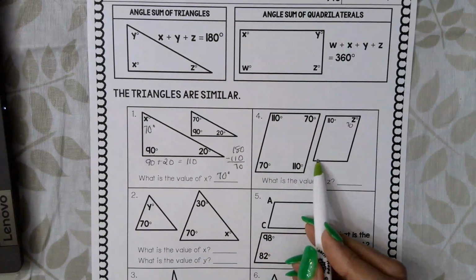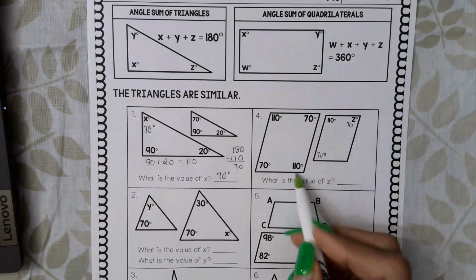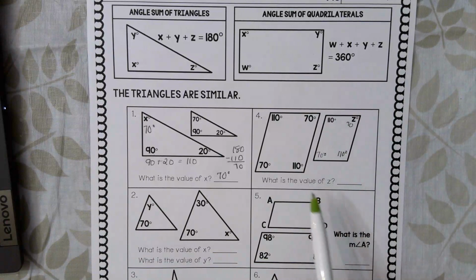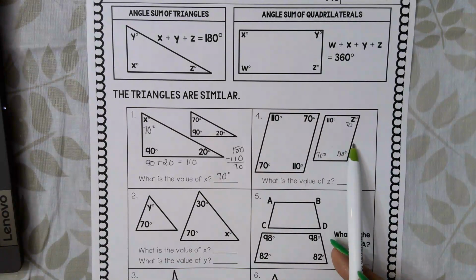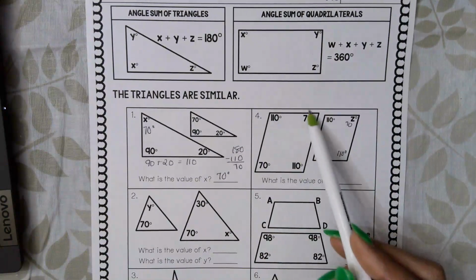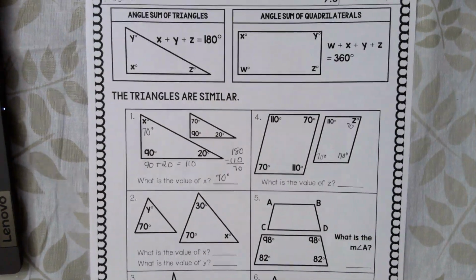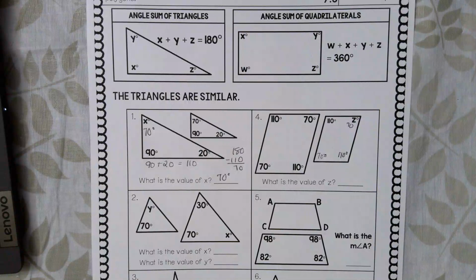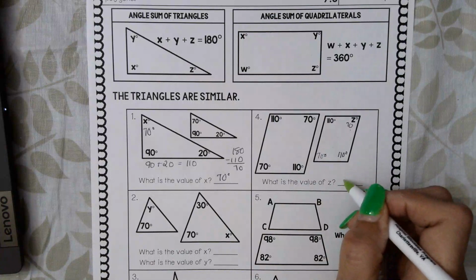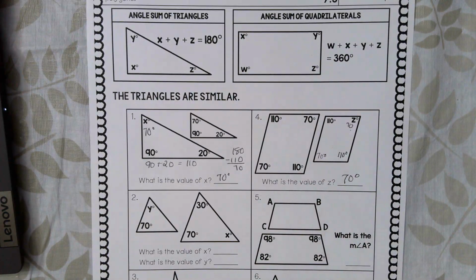What is this angle here going to be? That one's going to be 70 as well. And then what is this one? 110 degrees. Now, we haven't talked about properties of quadrilaterals, but when we get there, you notice that opposite angles are congruent in a quadrilateral. But that's the next unit, but I just gave you a little snippet of what's coming up. So the value of angle Z is 70 degrees. Don't forget to put the little degree symbol.